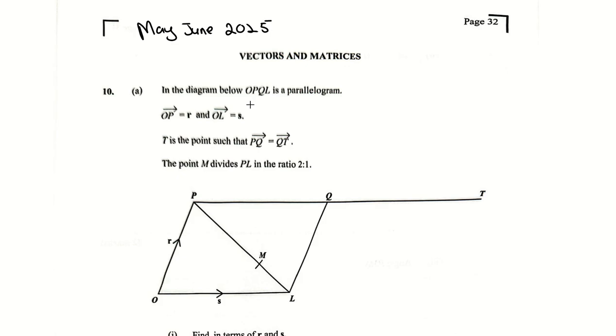In the diagram below, OPQL is a parallelogram. OP is vector R, and vector OL is vector S. T is a midpoint such that PQ is equal to QT. The point M divides PL into ratios 2 to 1. So therefore PM is 2 parts and ML is 1 part.